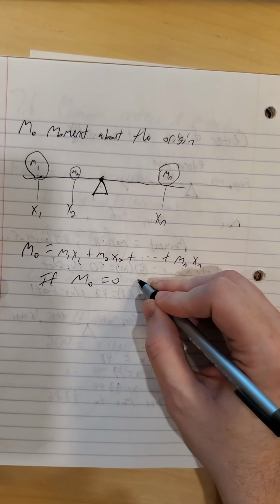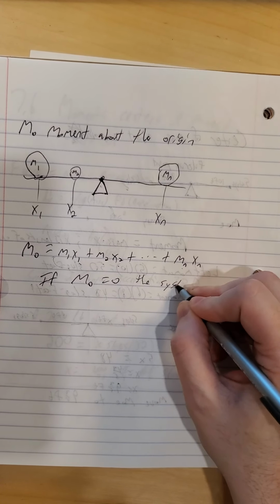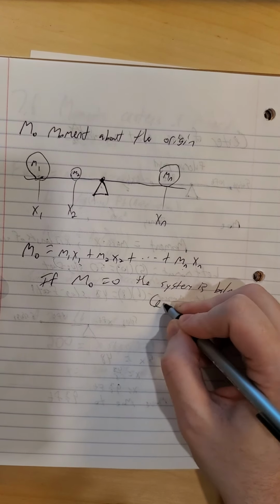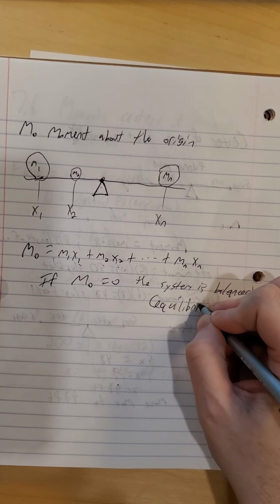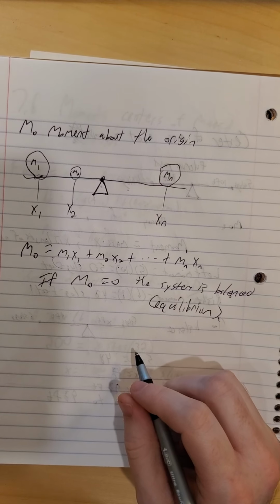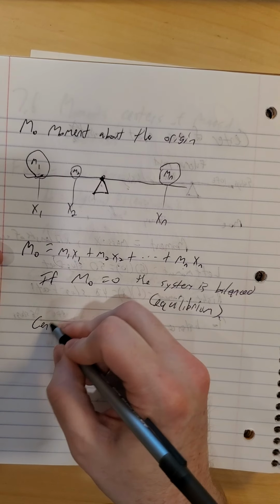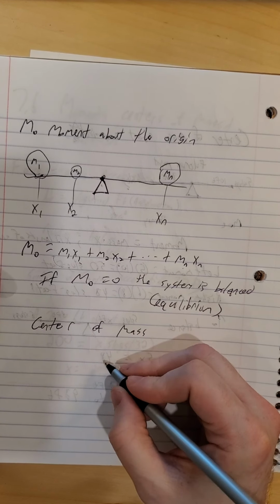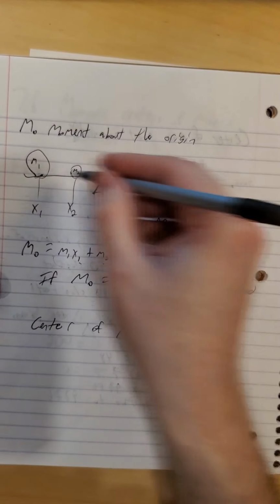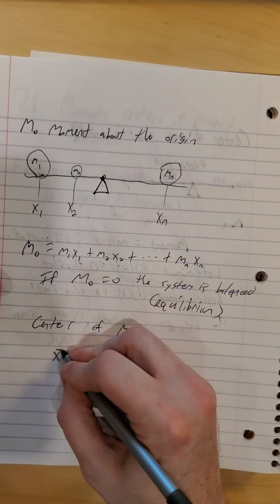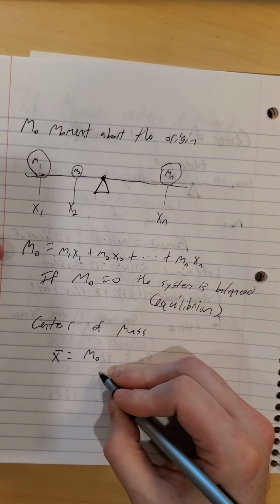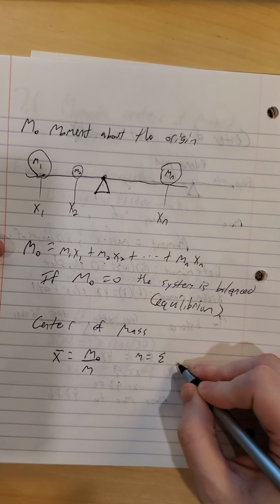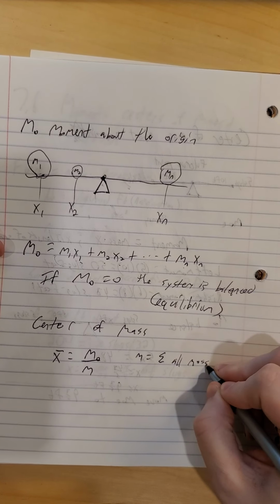If M0 equals 0, the system is in balance. Equilibrium, in other words. Our center of mass, and for the moment we'll look at just an x-axis center of mass, x bar, is the moment about the origin divided by m, where m is the sum of all masses in the system.